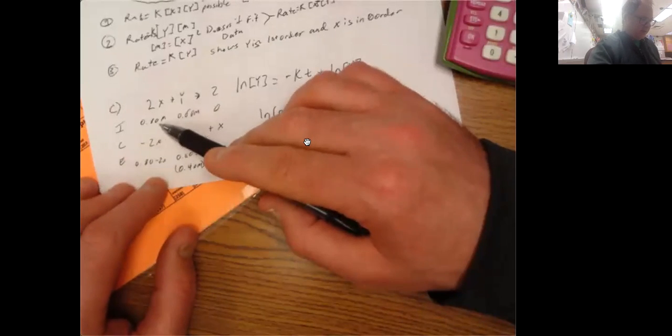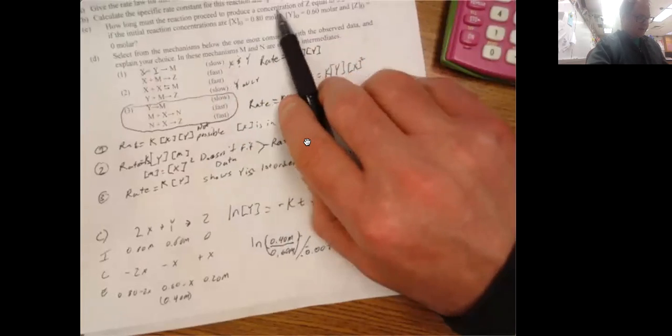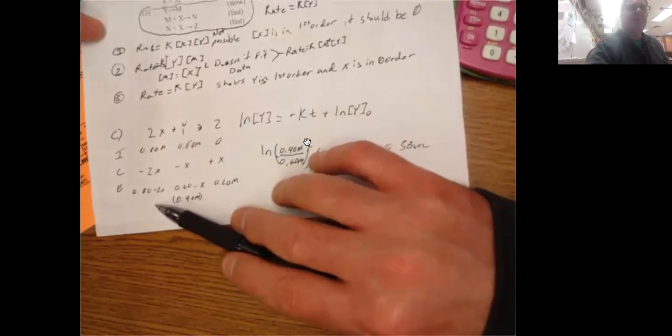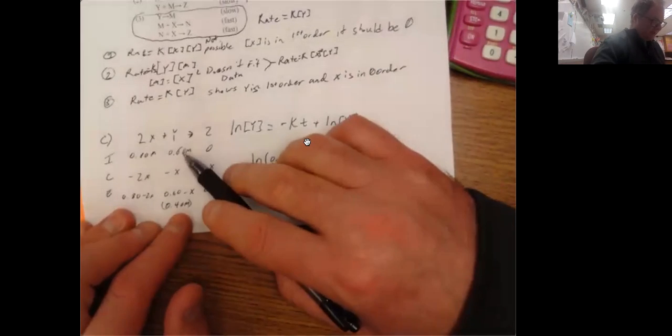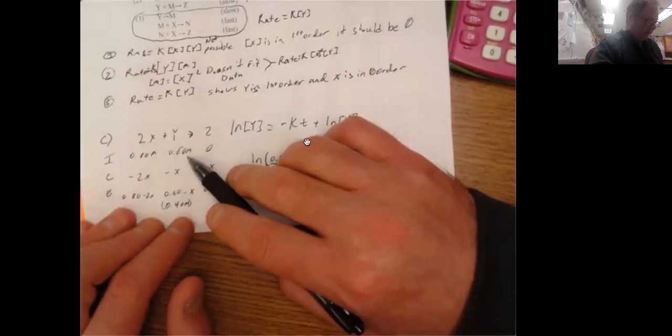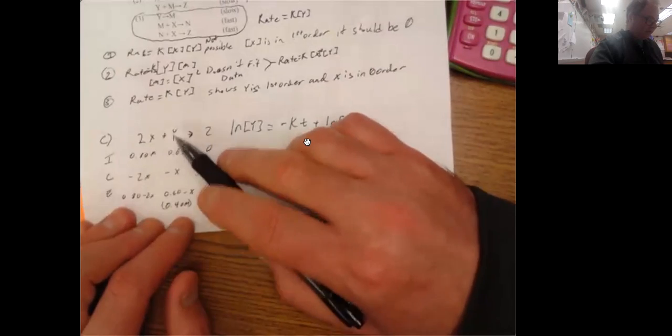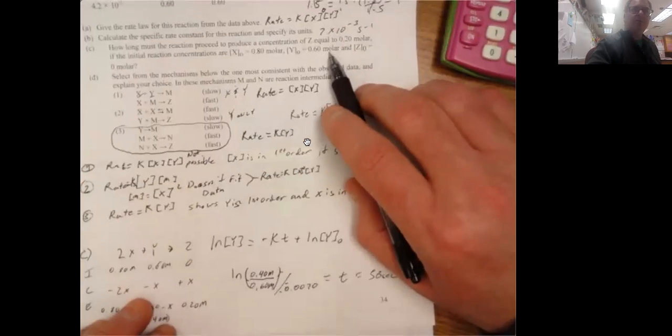Not really worried here because they ask how long must the reaction proceed in order to produce this. Not really worried here about this one because we know that's in zero order. So we want to focus on the Y here. If we take a look, we start with 0.6 moles per liter of Y given from here.